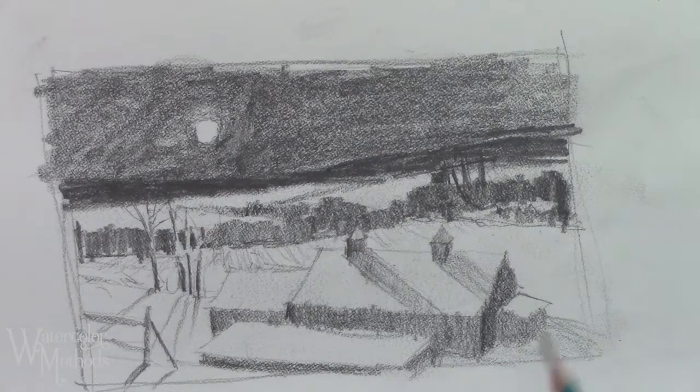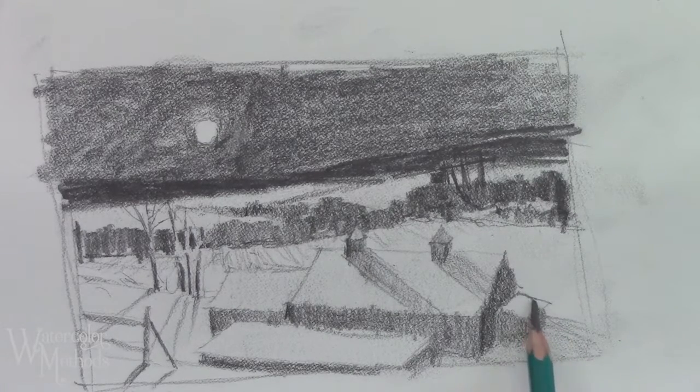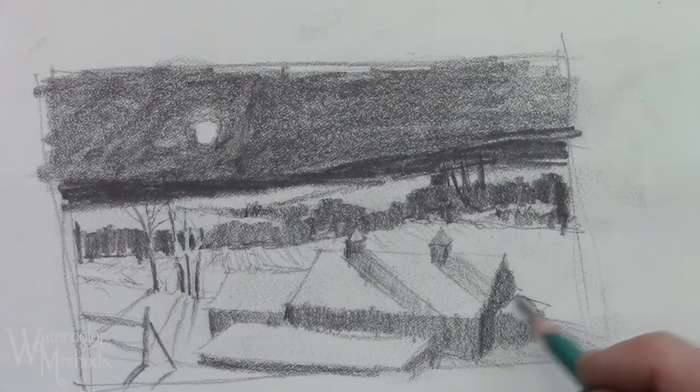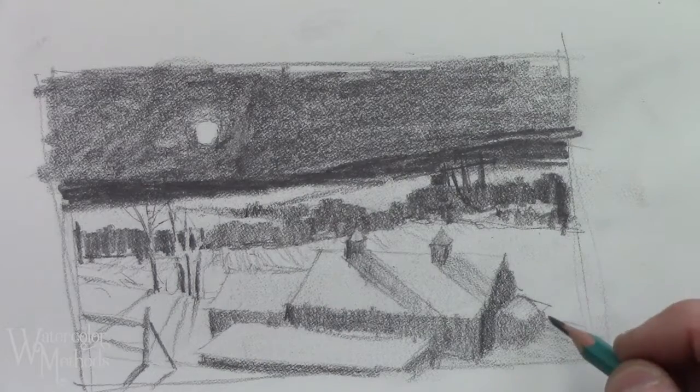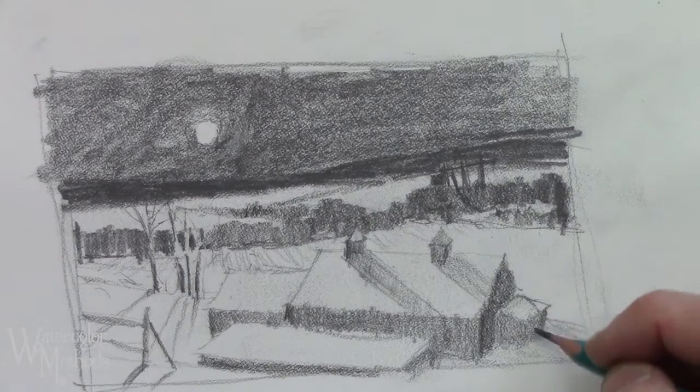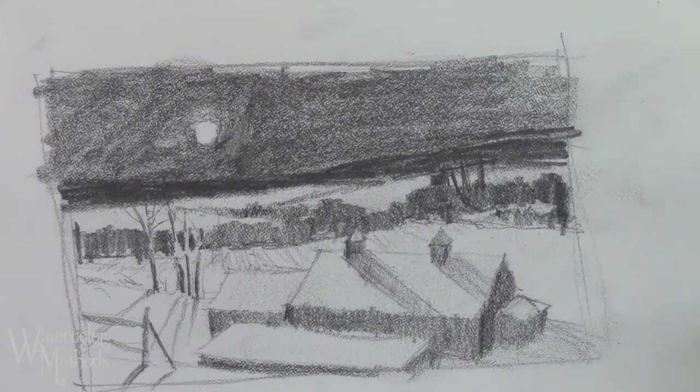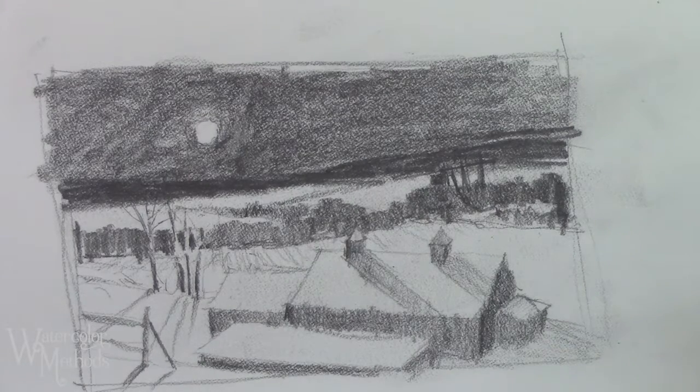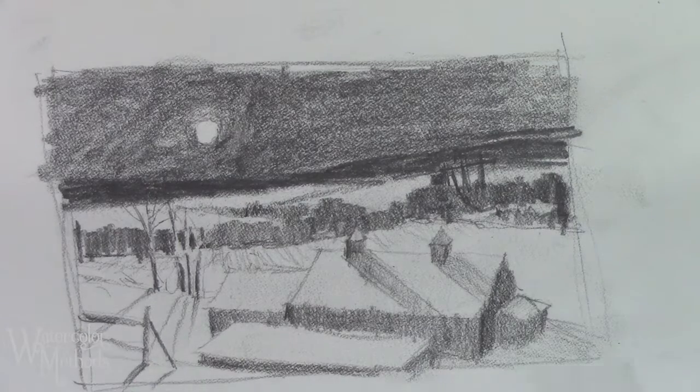And then because this shed roof is back here, there's probably the big barn is casting a shadow on it, and I'm going to get that shadow in there again very lightly, so that I can show the edge of that roof sort of hanging out there over, again, this white field in the background. I'm pretty happy with this value sketch the way it is.